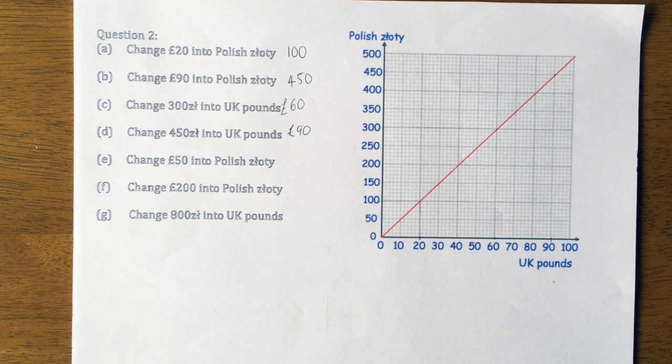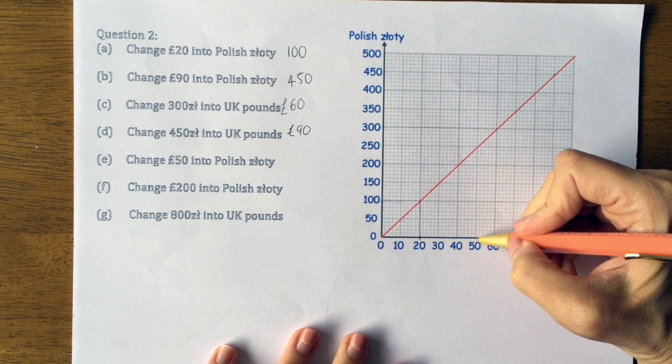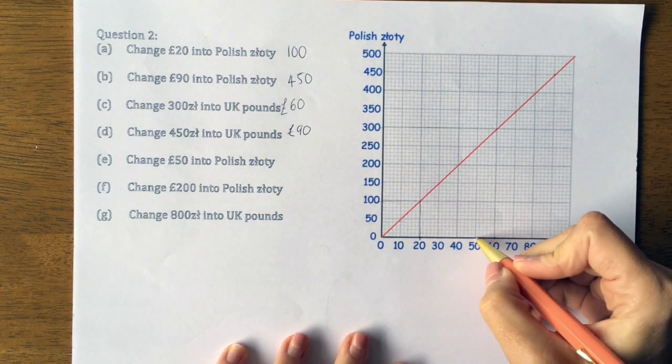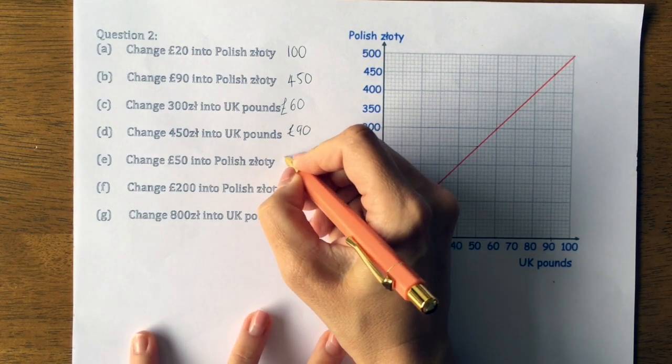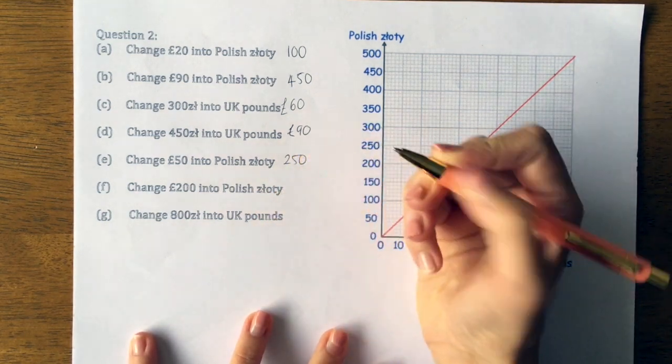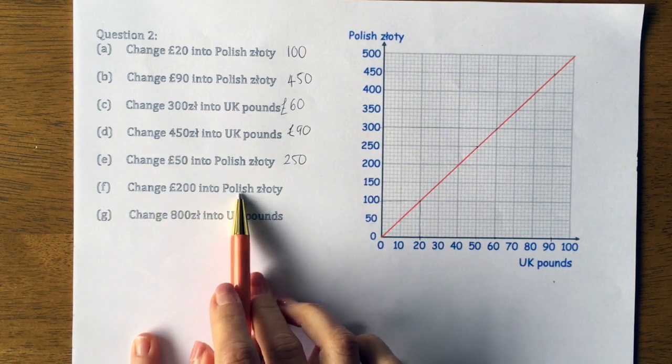The next one, change £50 into Polish zloty. So I'm back across the bottom, so £50 is here. I read up and I read across. 250. Change the next one, change £200 into Polish zloty.